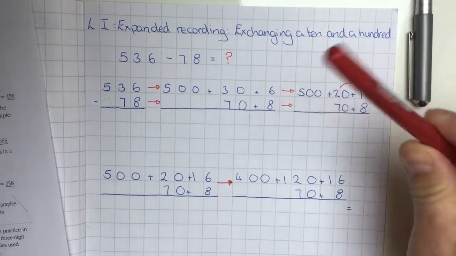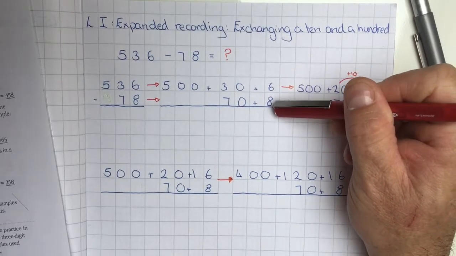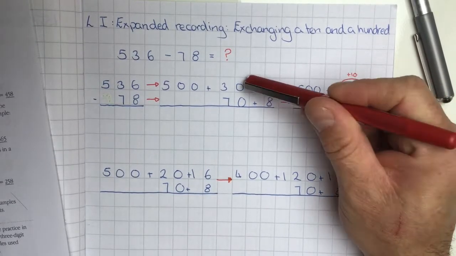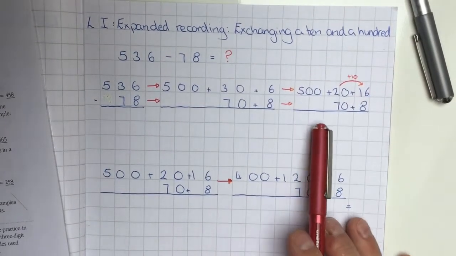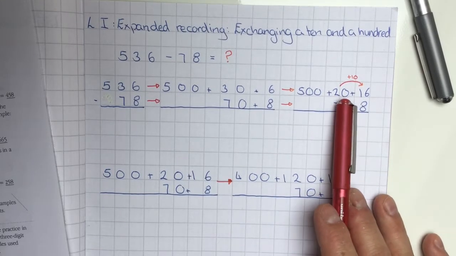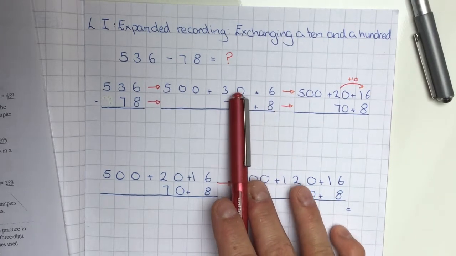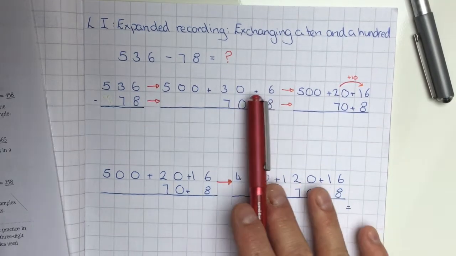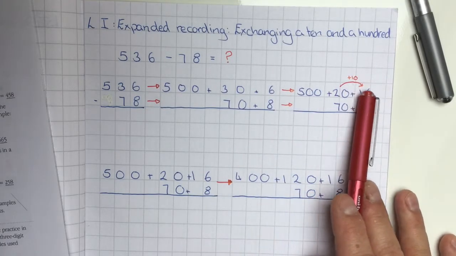Now, take a look at that sum. Can we do this? 6 take away 8, we can't do that. There's more on the floor. We've got to go next door and borrow 10 from there. So as we go across, this is what I have done. 500 plus 20 plus 16. All I have done is move the 10 from the tens column to the units column, and showed you that with the red notation there.